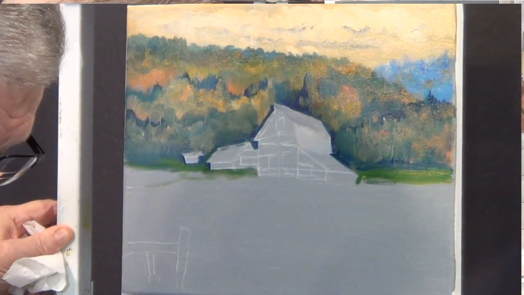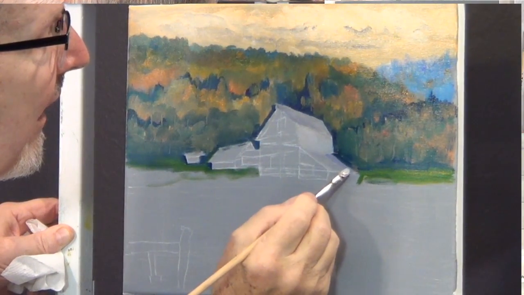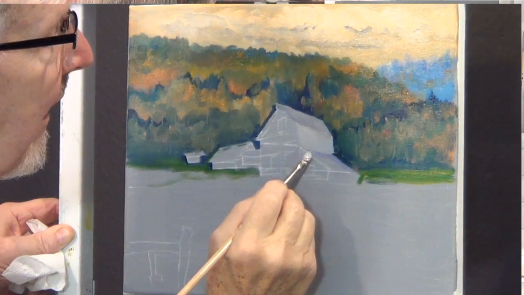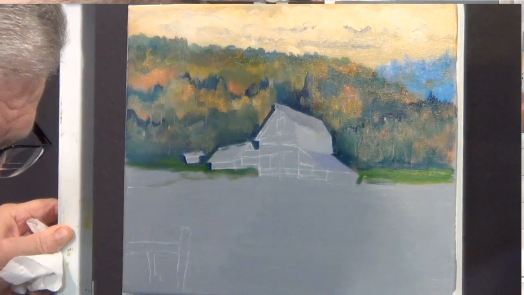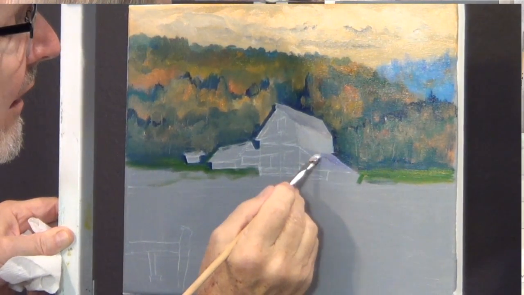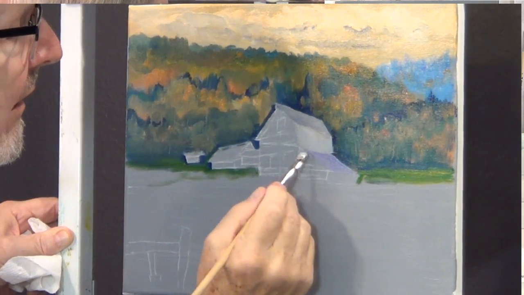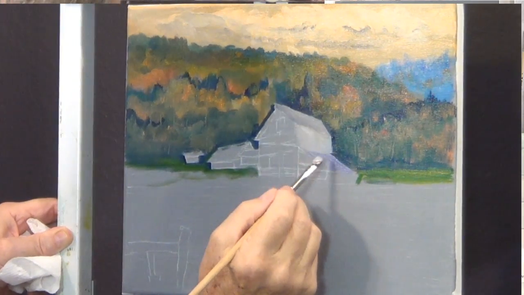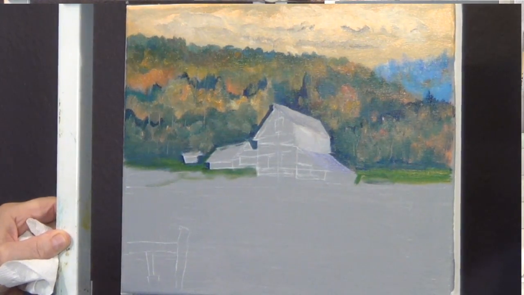Purple's almost too light. Okay. Really kind of hard to see that.